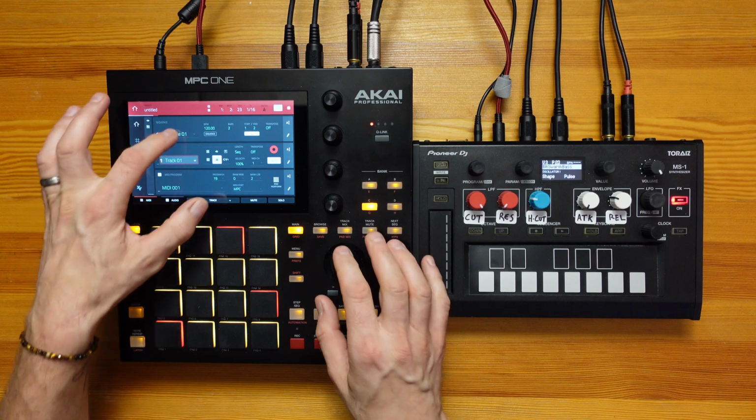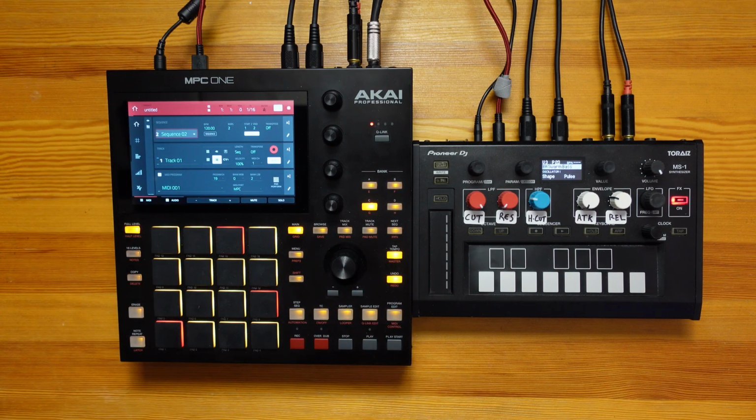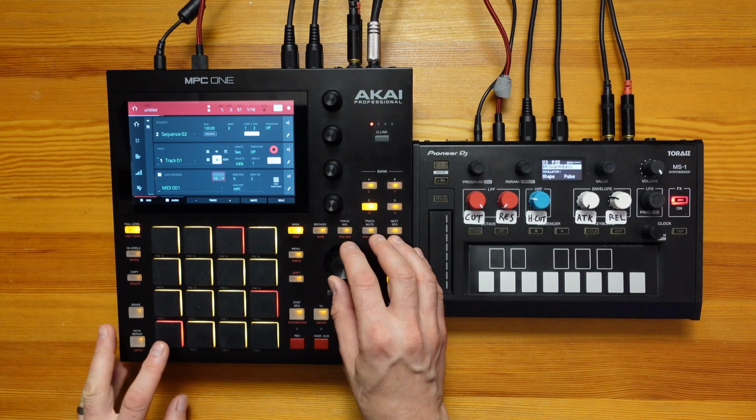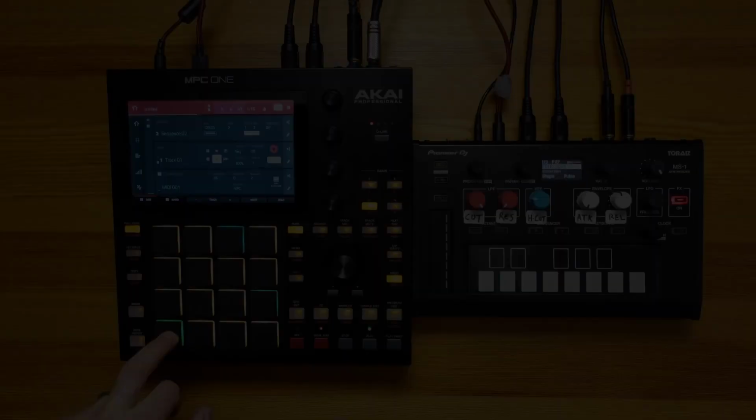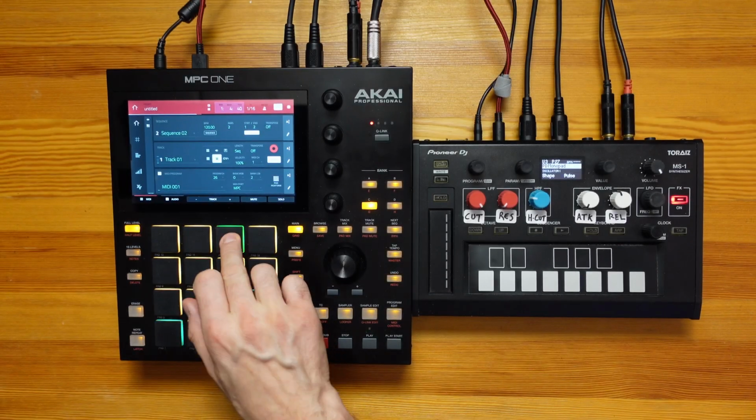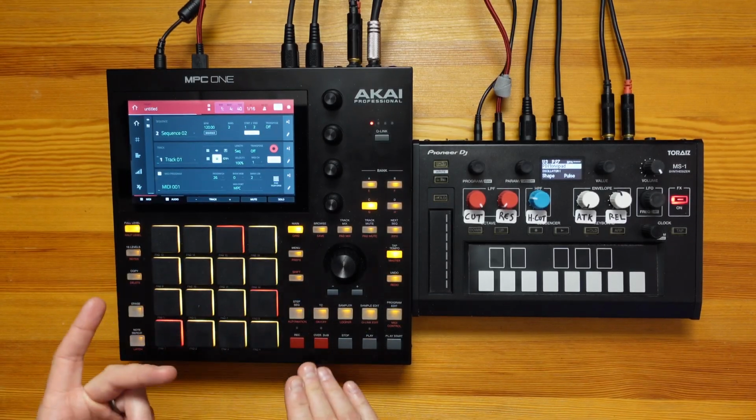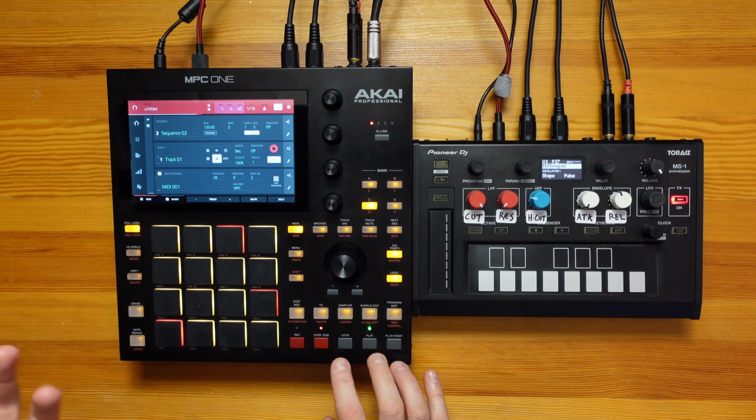And now let's say in the second sequence, we wanted this to be our breakdown. So what we're going to do is use our program change right here to find another sound. So we found this extended pad, and we're going to record this in on sequence number 2, sort of as a breakdown.